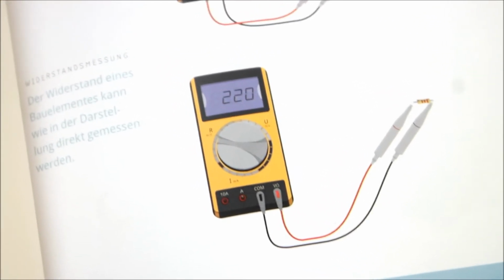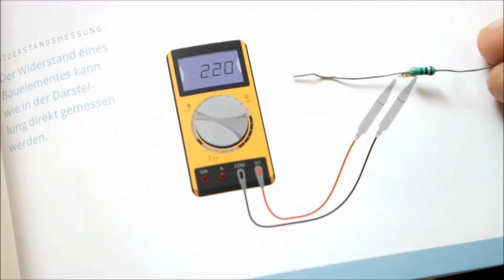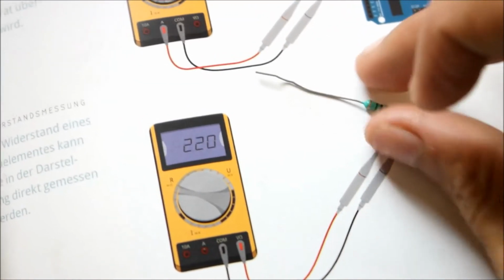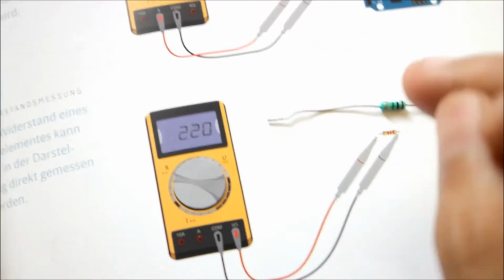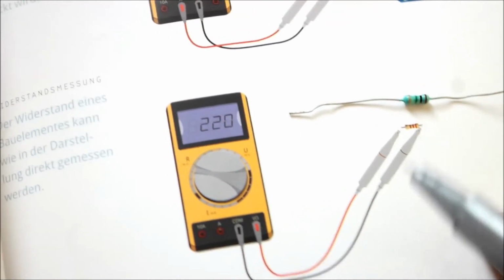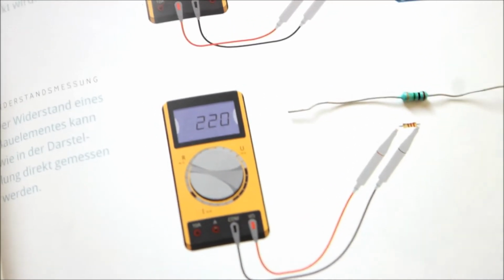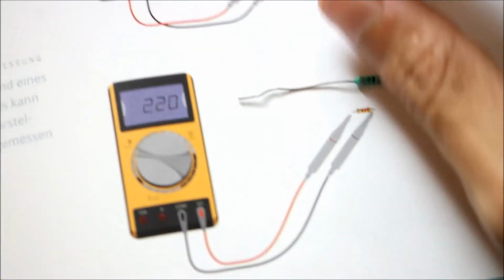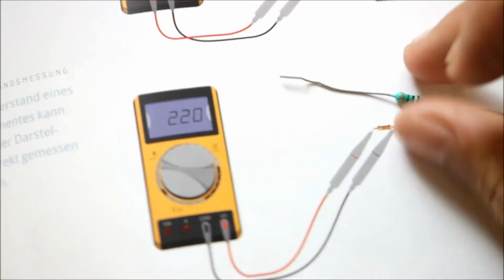Just take two probes and connect them to the two leads of the resistor. Resistors are not polarized, so you don't have to worry about which lead goes where. The red one essentially is the VCC and the black one is the ground, the common ground. So that's essentially how you use a multimeter to check a resistor.